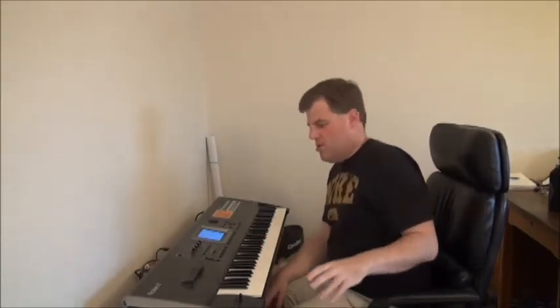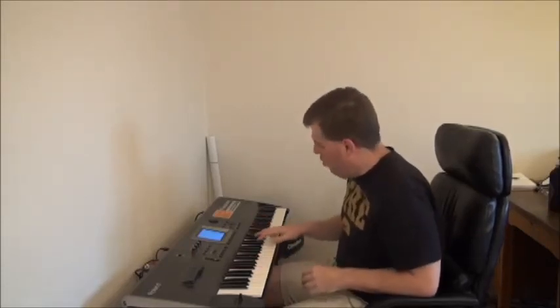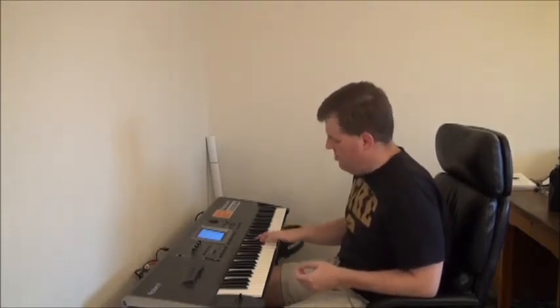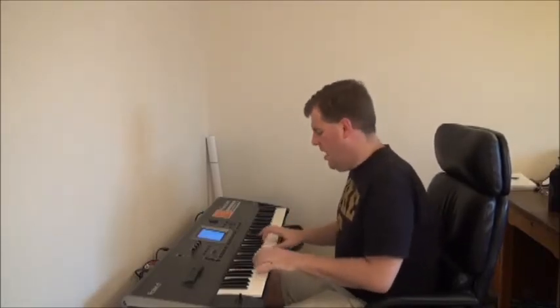Then in the second verse, instead of just playing it on individual notes, I started playing chords. See what I'm doing there? It's just chord, thumb, index, thumb, chord, thumb, index, thumb. So it gives it a little more intensity. So now I'm on D, A minor 7.